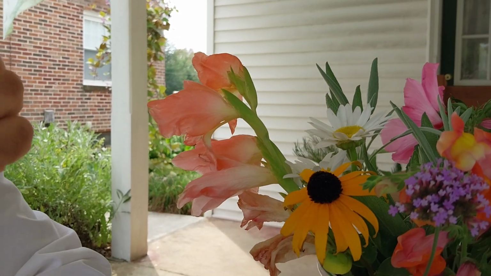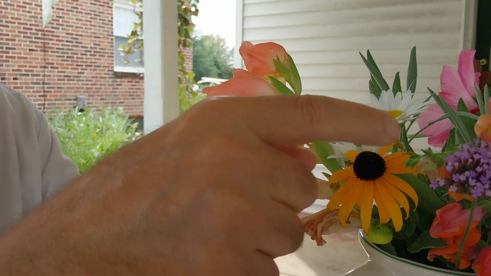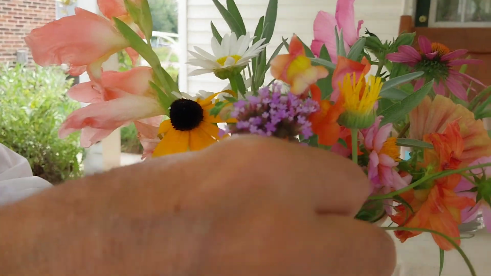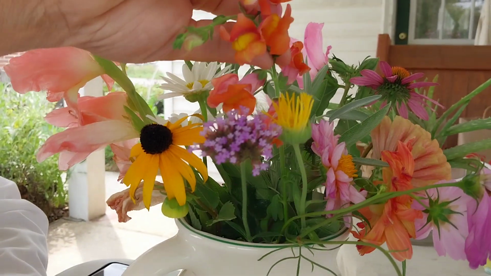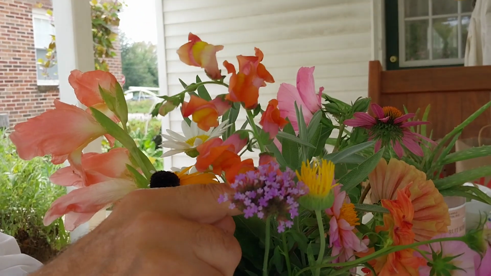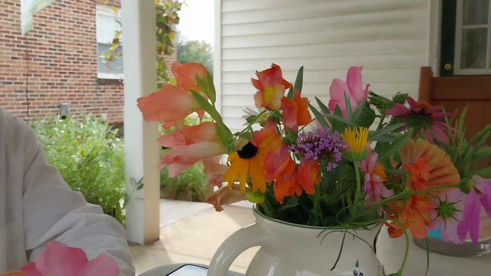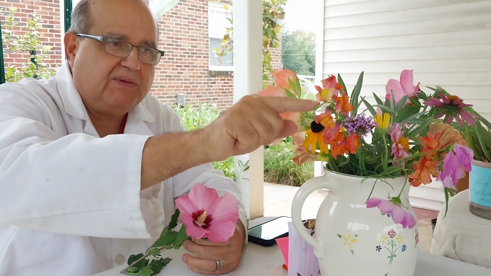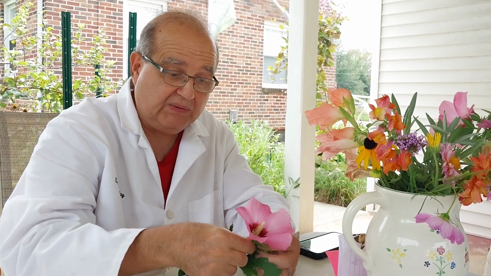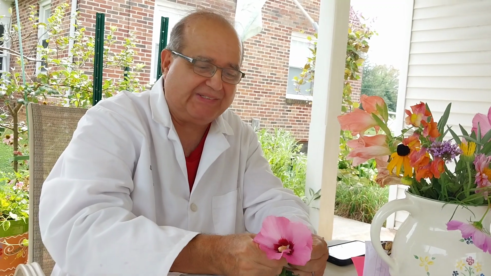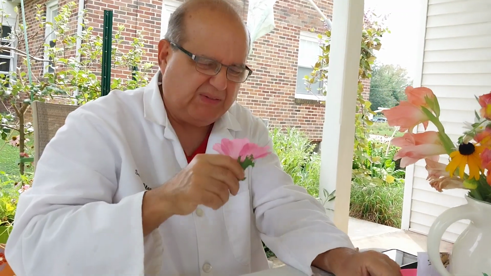But this is an inflorescence or cluster of flowers. These are inflorescences, all of this cluster here from this snapdragon. This is an inflorescence. Okay, so an inflorescence is a cluster of flowers, and each individual unit is a flower. So now let's go into the actual flower. I don't like to break flowers because they are so pretty. This one doesn't smell.